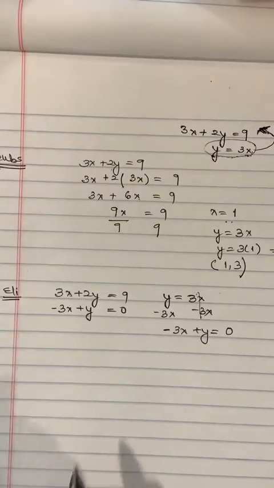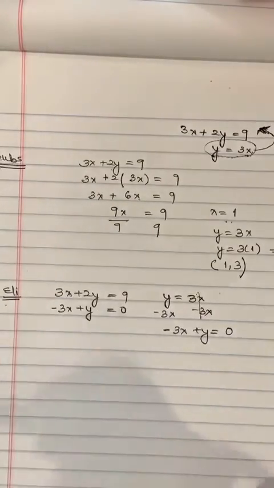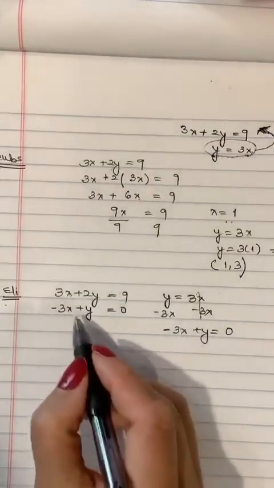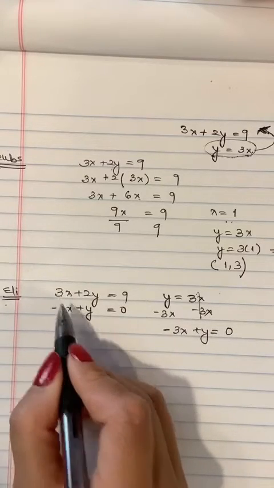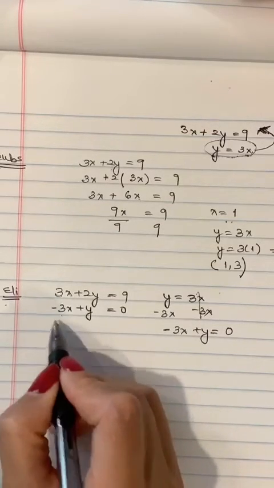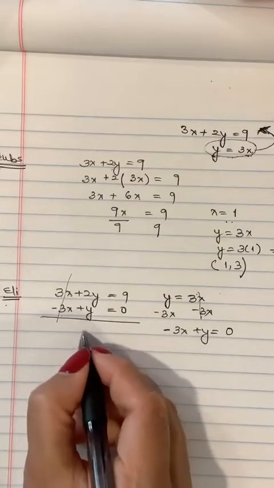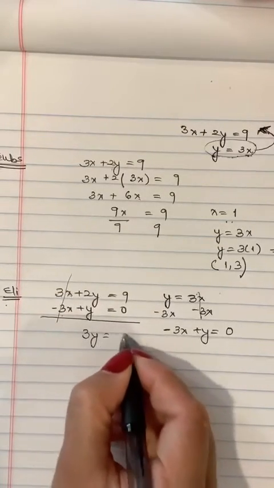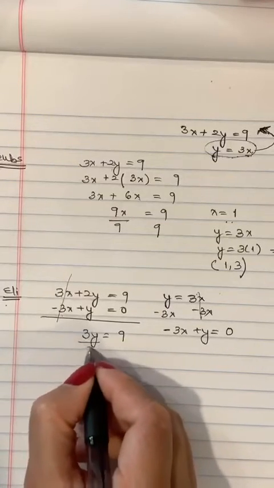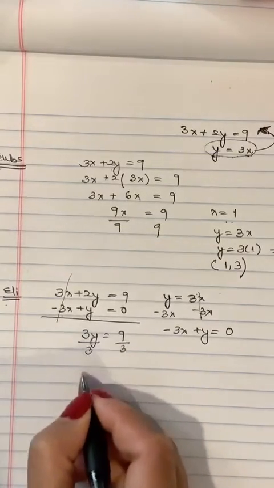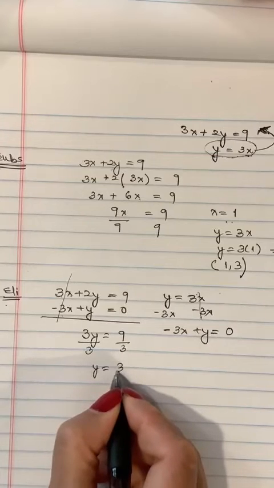To solve this by elimination, I have to eliminate one of the variables. So I see that this is positive, this is negative. I'm going to just add these two equations. This cancels out. I get 3y equals 9. Divide both sides by 3. You get y equals 3.